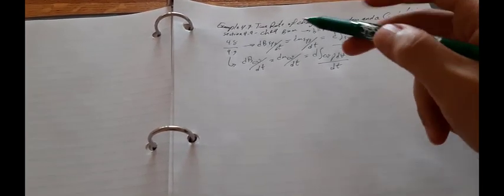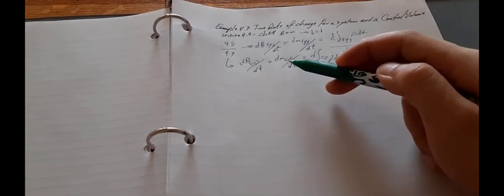These two represent the time rate of change of mass within the system as well as the control volume.